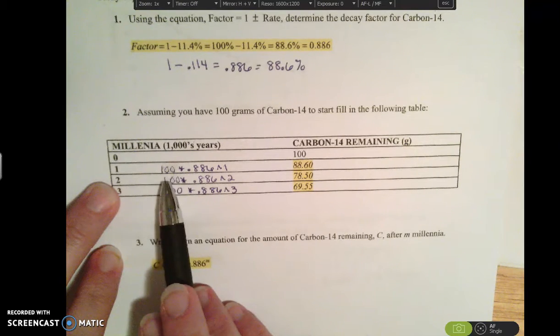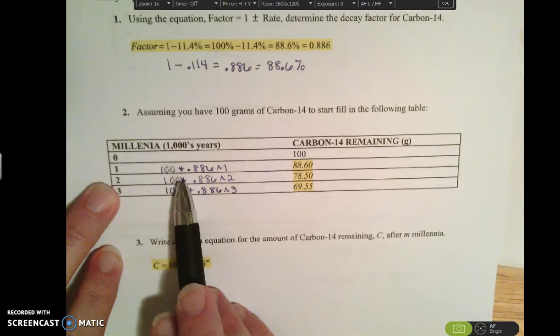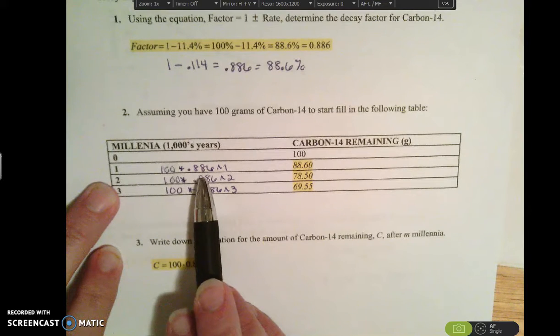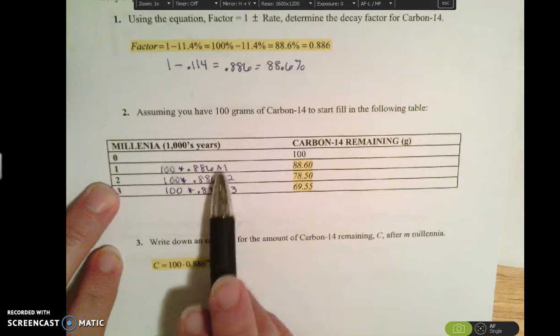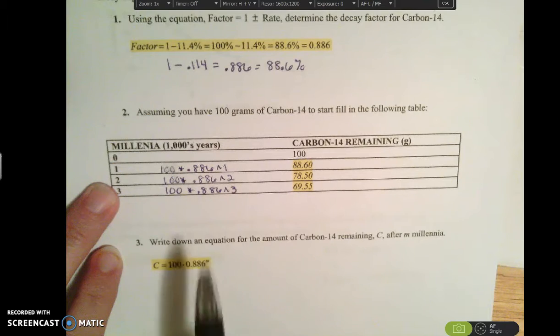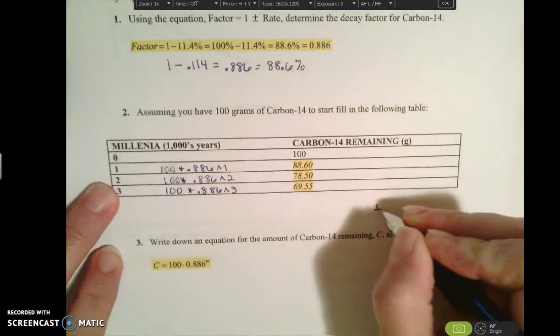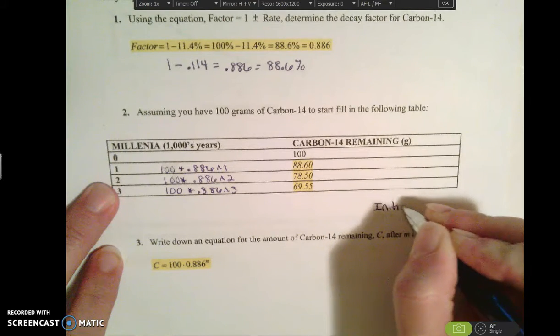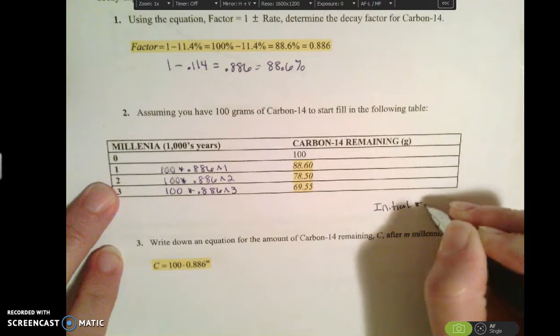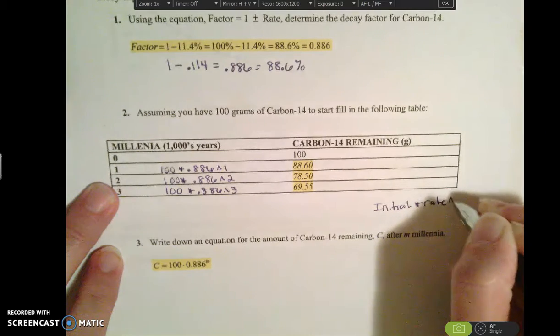You get that by doing 100 times the rate, or the factor, raised to that power. We talked about this in the previous sections, the initial times the rate raised to the year.